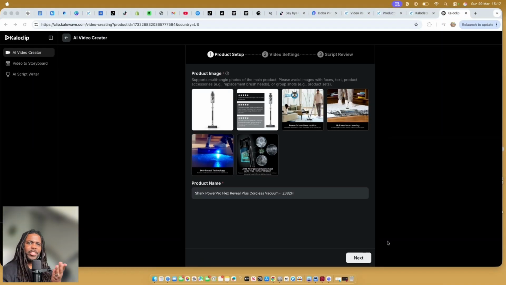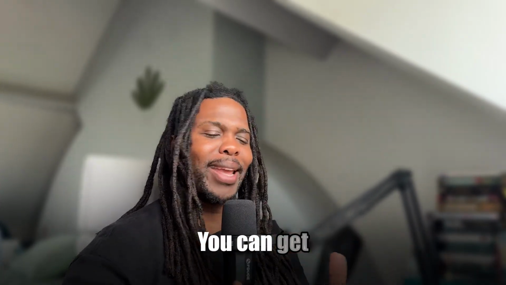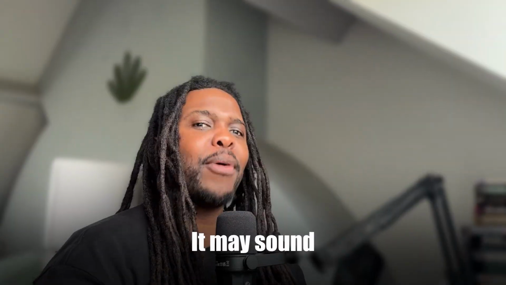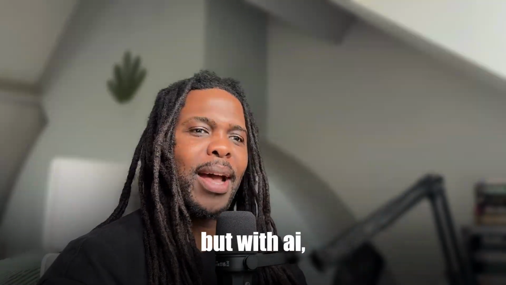I've pasted the link, and just like that, Kalo Data pulls all that information for you. They've got all the different images that are being used, and from there you basically just follow this step by step, and by the end of it you will have a video that's already been generated. But more on that a little bit later on as well. I just wanted to show you how quickly you can get all of this stuff done. It may sound slightly complicated, but with AI, 99% of the work literally gets done for you.